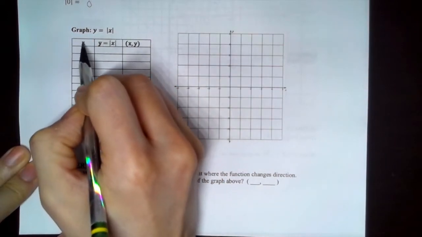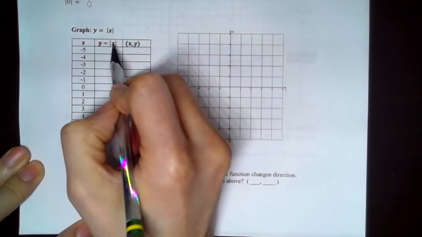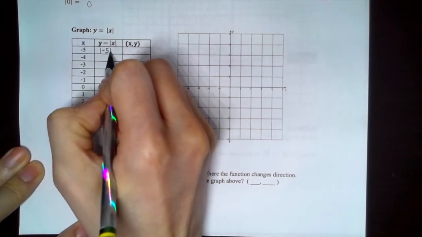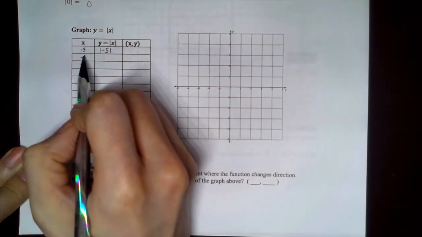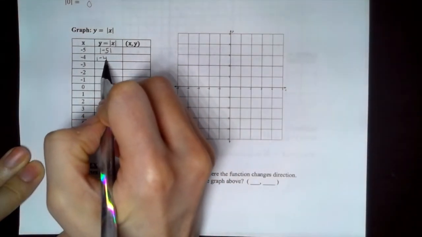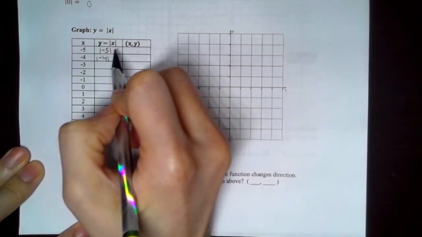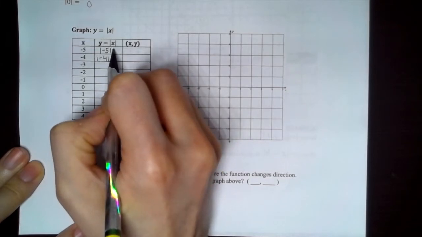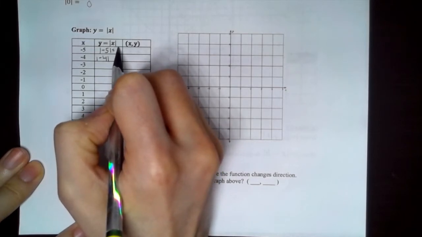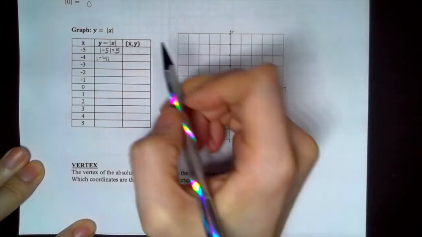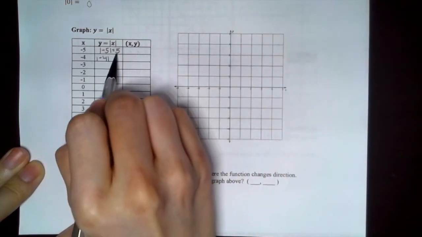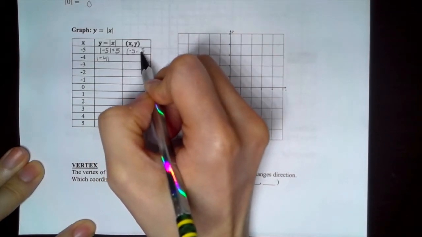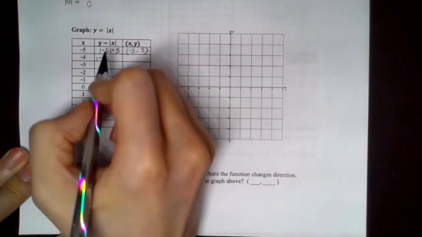When x is -5, we plug into absolute value of x. So we do absolute value of -5, and same thing, absolute value of -4. Let me complete this first one. What's the absolute value of -5? Okay, Brian answered me. That's 5, right? And then you got -5 and 5. So we can complete the coordinate pair: -5, 5. Let's complete this table.